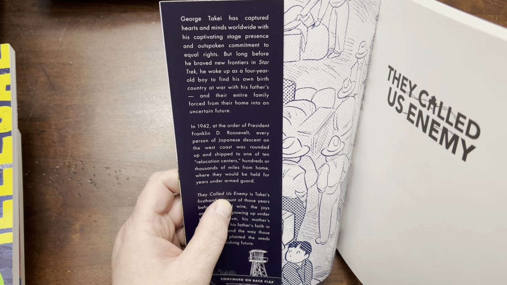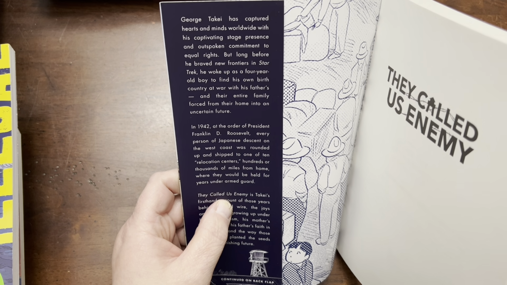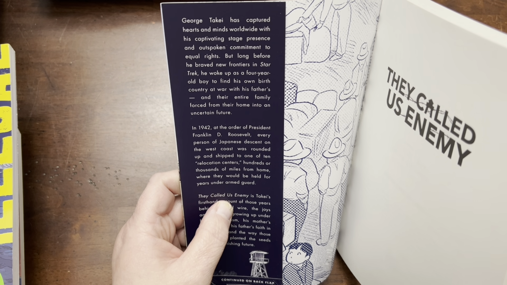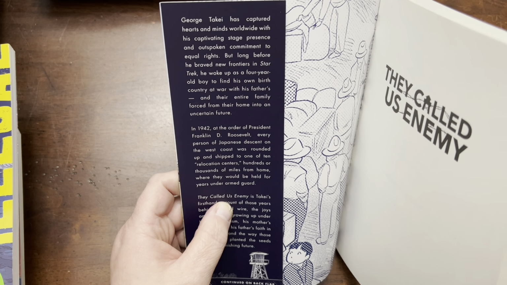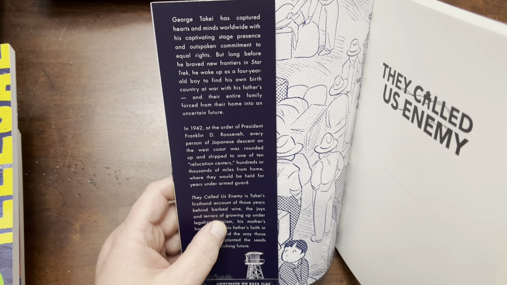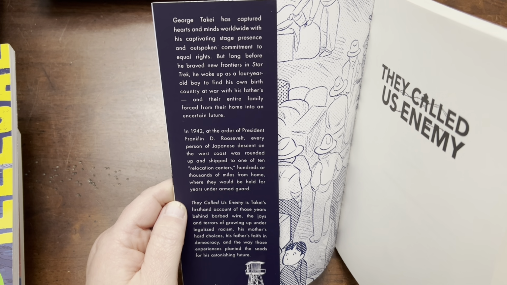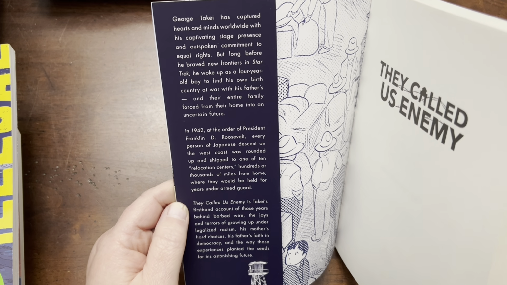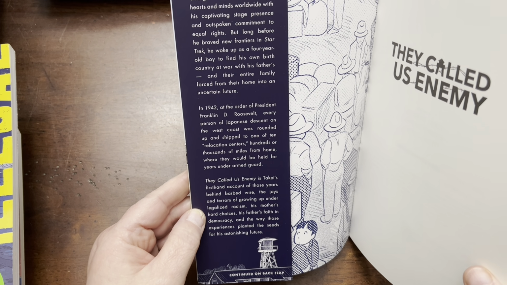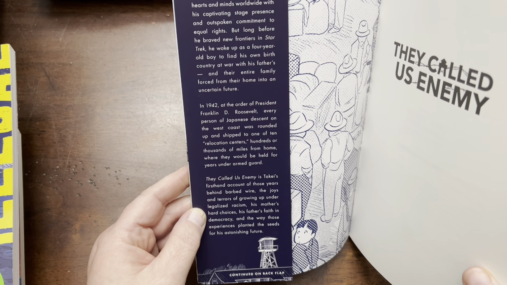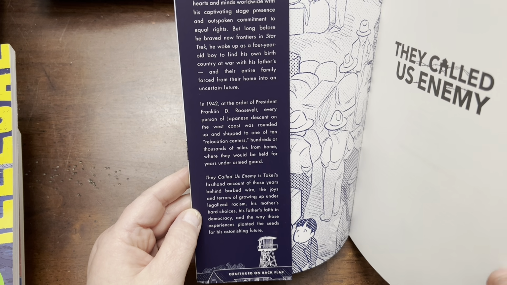But long before he braved new frontiers in Star Trek, he woke up as a 4-year-old boy to find his own birth country at war with his father's and their entire family forced from their home into an uncertain future. In 1942, at the order of President Franklin D. Roosevelt, every person of Japanese descent on the West Coast was rounded up and shipped to one of 10 relocation centers, hundreds or thousands of miles from home, where they would be held for years under armed guard.